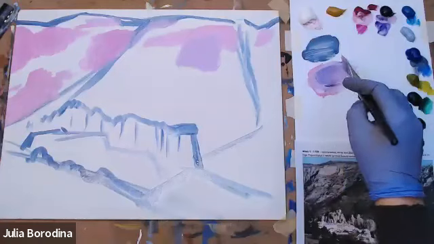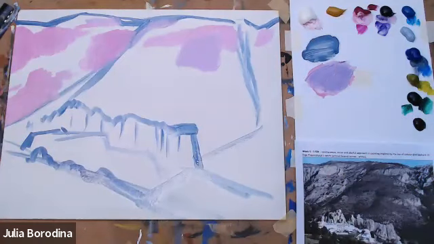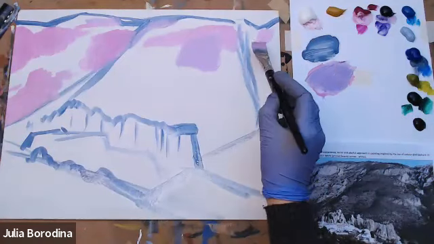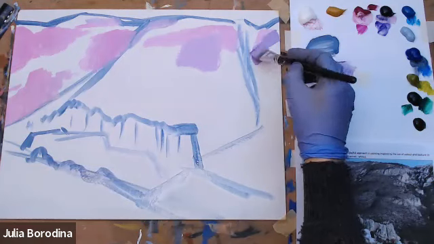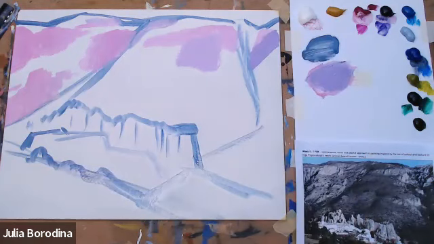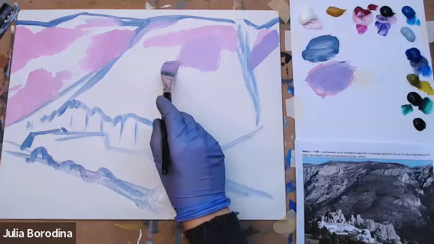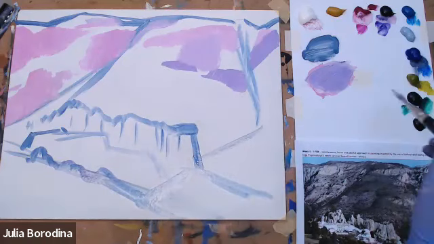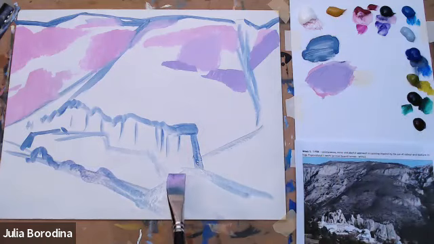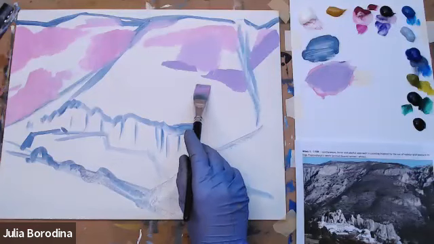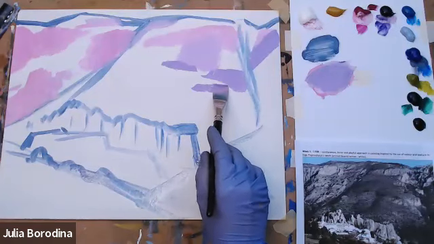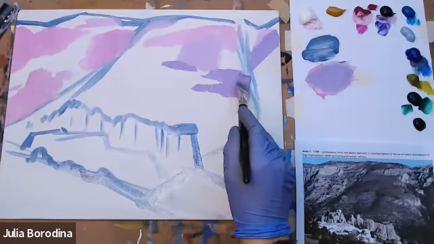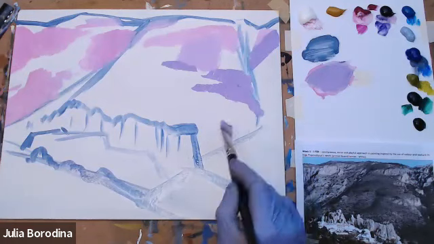We can work with the light itself afterwards. I'm more interested in color for the moment. But it's easier to identify shapes when they're, let's say, lighter and darker. Okay, there's something supporting that somewhere there.